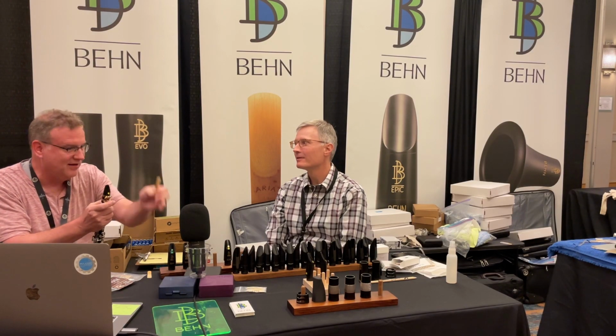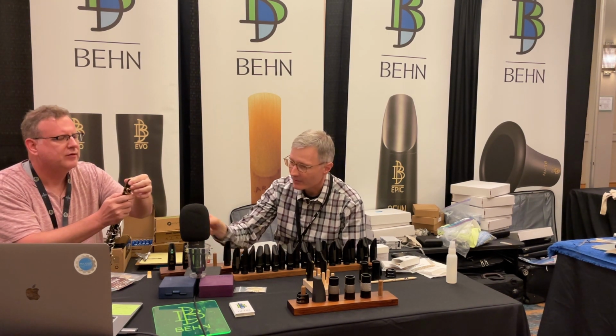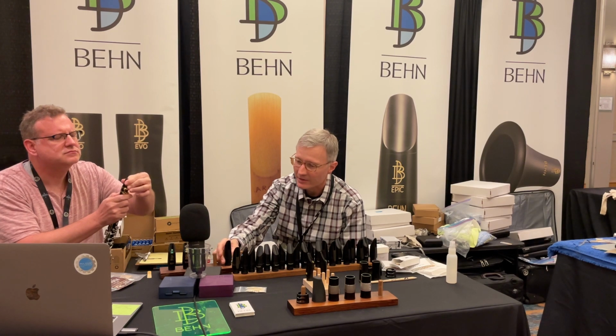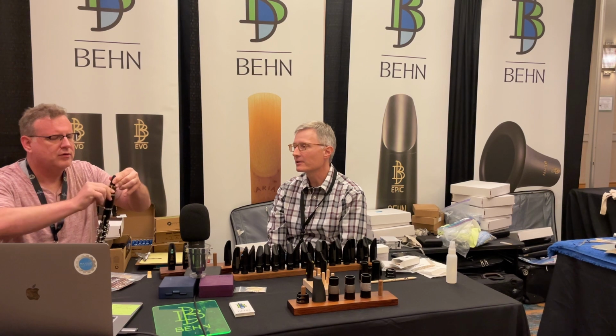Now, are the facing dimensions the same? Yeah, the facing dimensions are fairly similar. The Epic that you're playing next is a little bit longer curve, but it's the same tip opening. Just slightly.